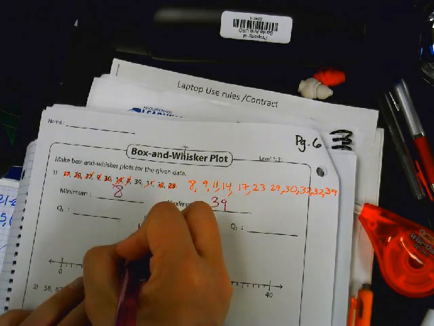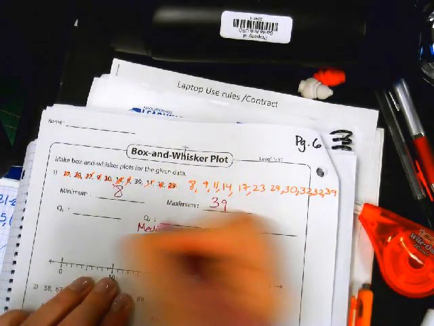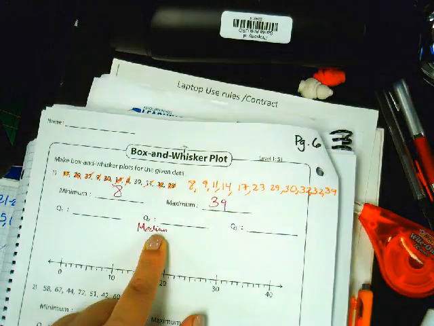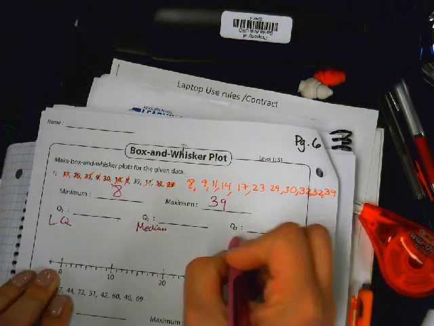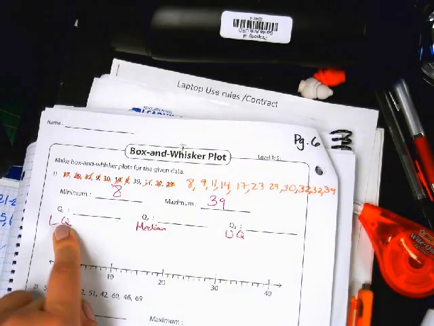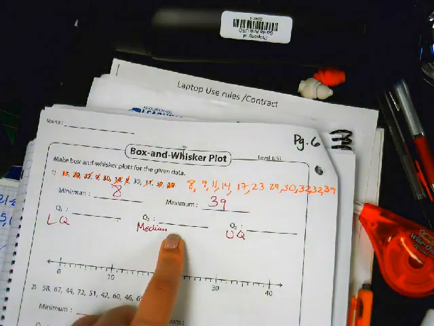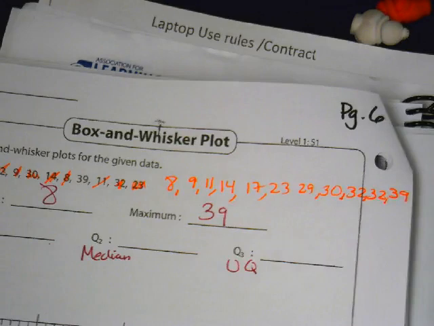So, what is Q2? Q2 is median. Okay. That's the first one you find. But Miss O'Malley, they're asking me for lower quartile first. Cool. You can't find lower quartile until you find median. Median is the one you have to find next.